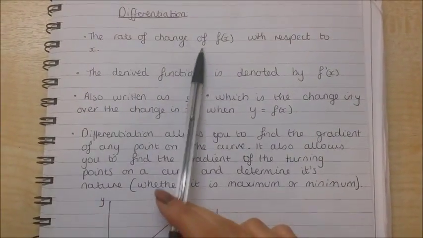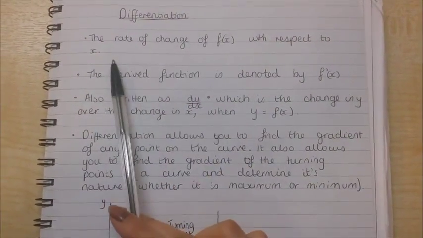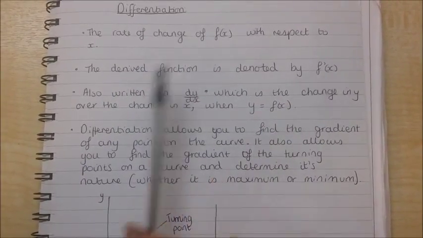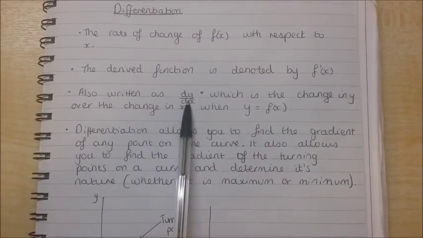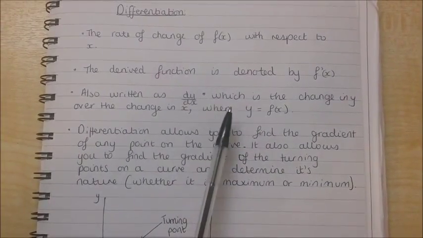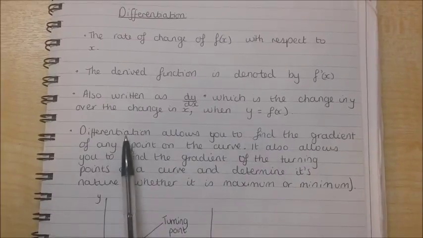Differentiation is the rate of change of f of x with respect to x. The derived function is denoted by f dash of x. It can also be written as dy by dx, which is the change in y over the change in x when y equals f of x.